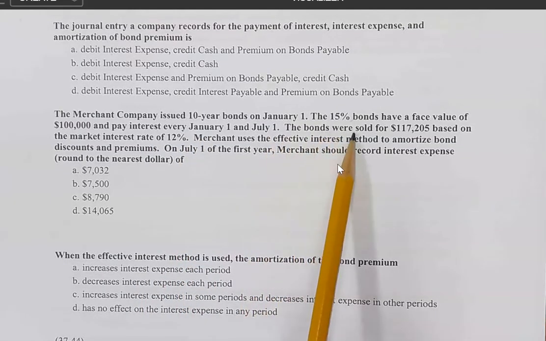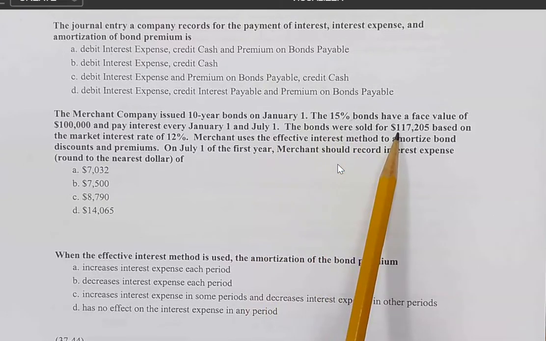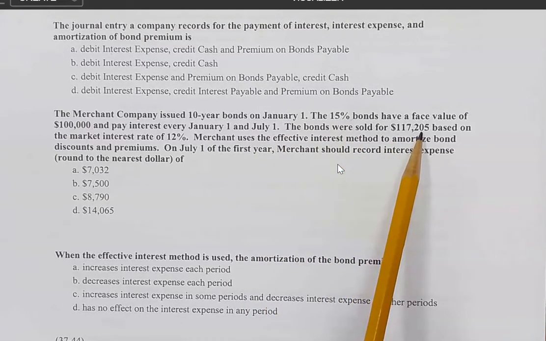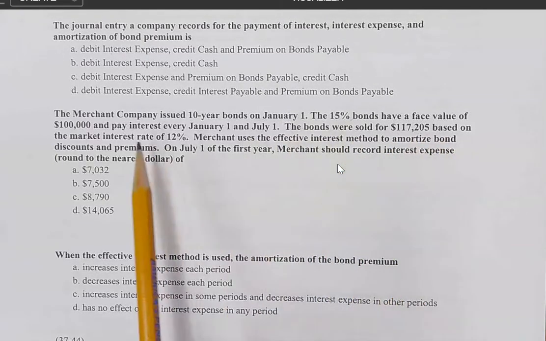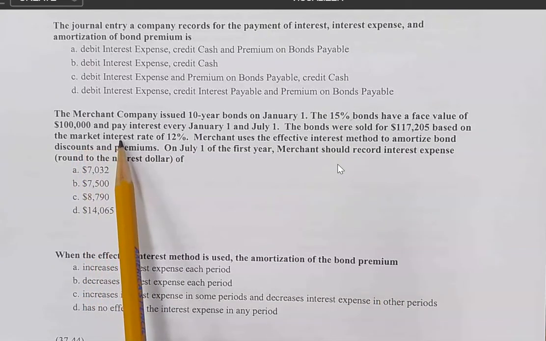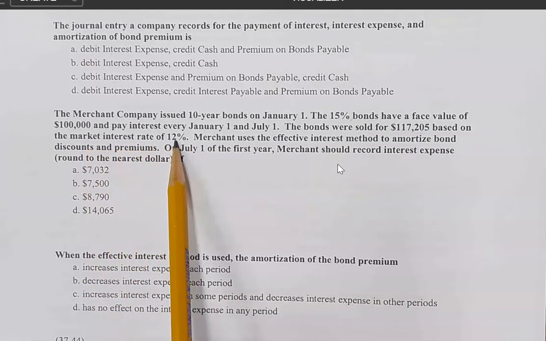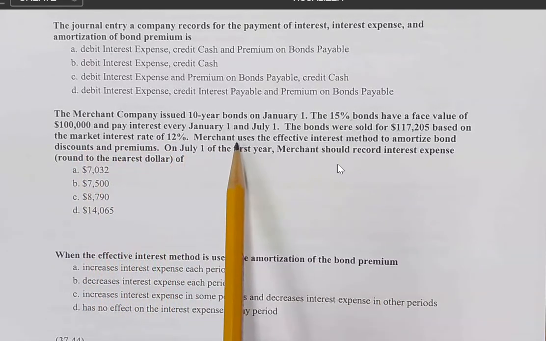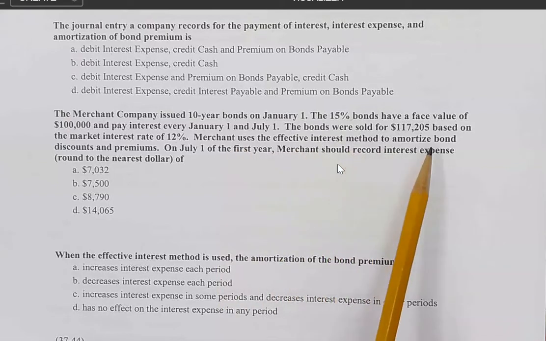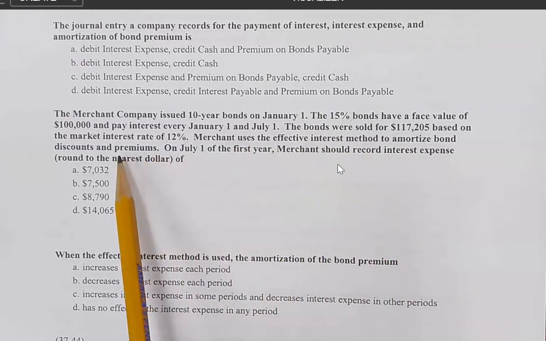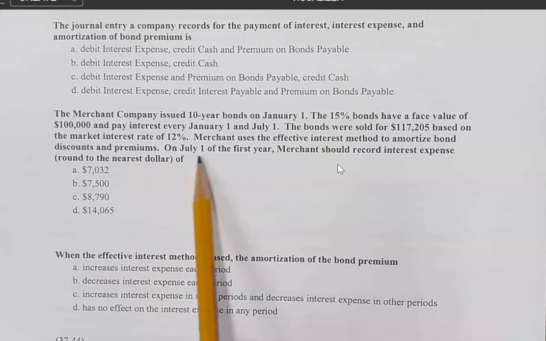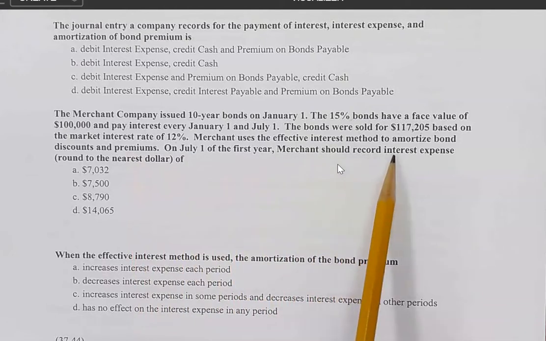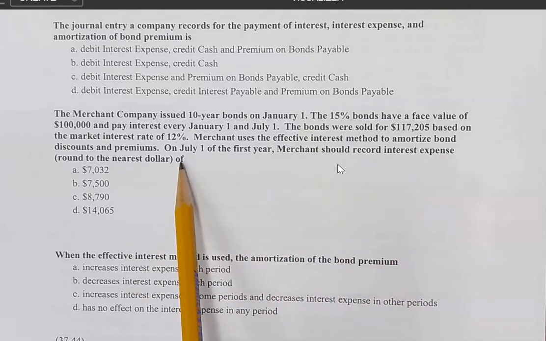The bonds sold for $107,205 based on the market interest rate of 12%. Merchant uses the effective interest method to amortize bond discounts and premiums. On July 1st of the first year, merchant should record interest expense of.